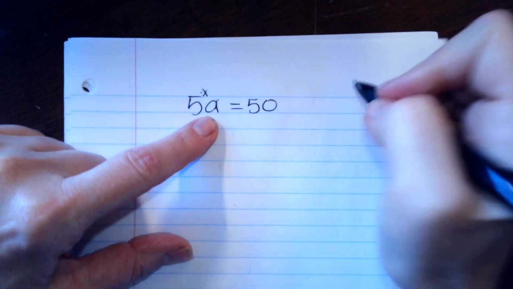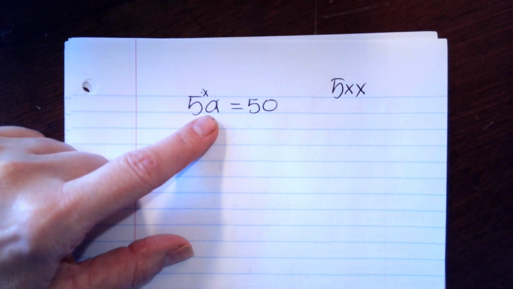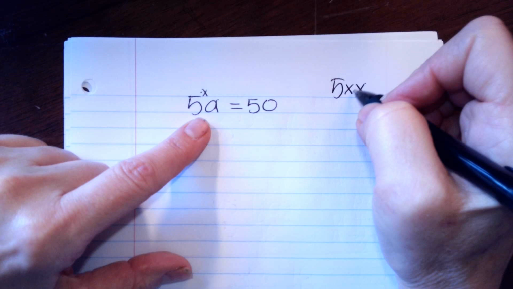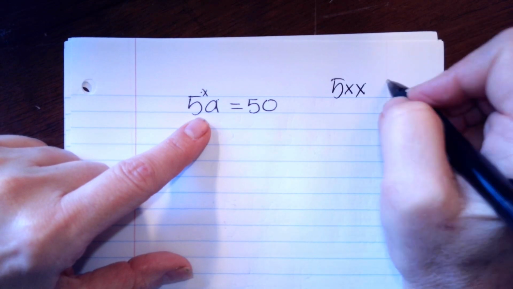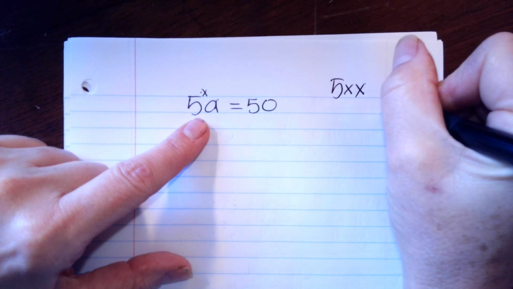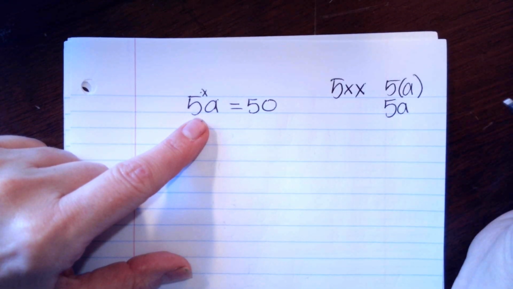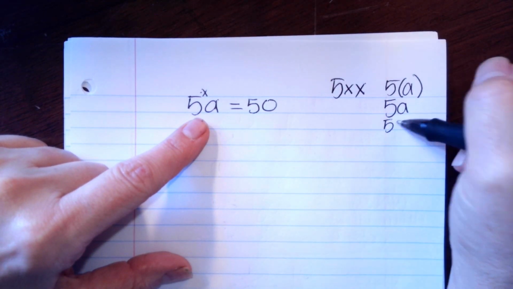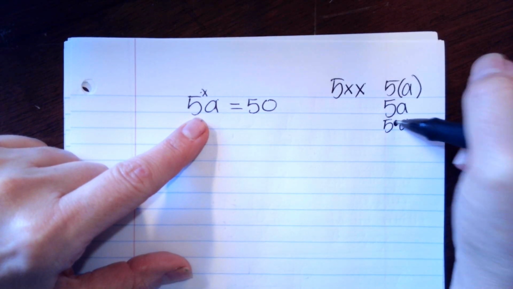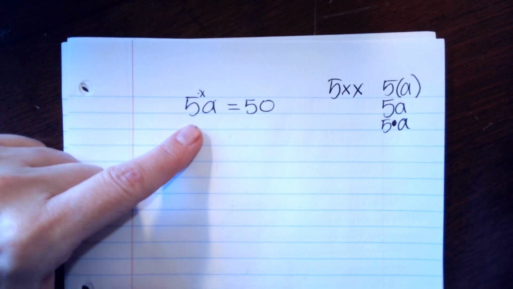So what would we do if it looked like this? That doesn't look right. So instead, in algebra, instead of using the multiplication like we've always done, they use parentheses, or they just stick a letter and a number together, or sometimes they show it like this: 5 times a. You've seen that before, right?